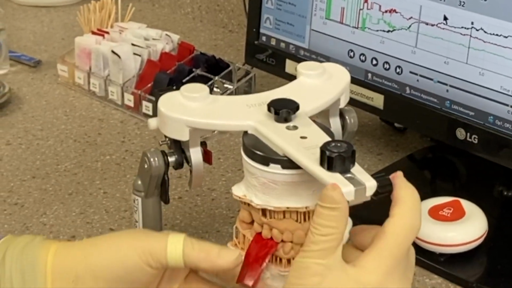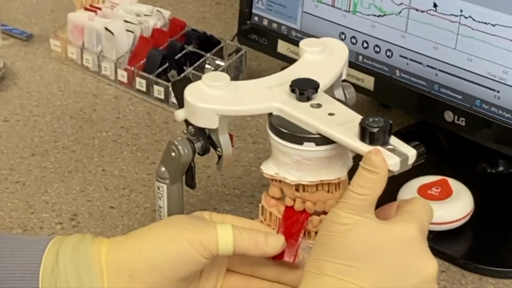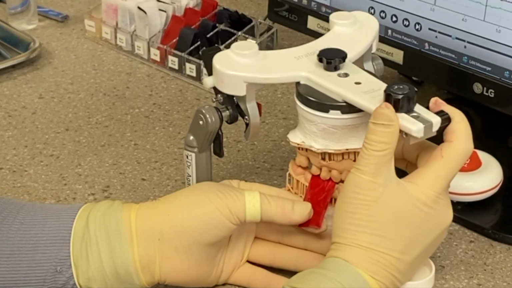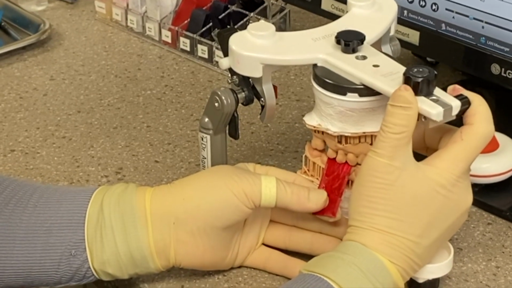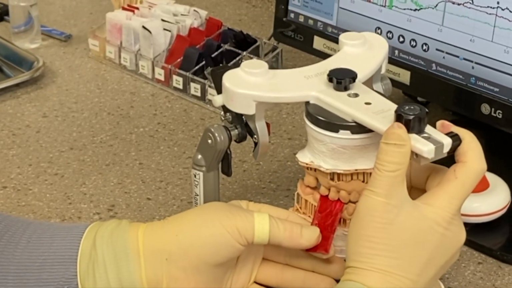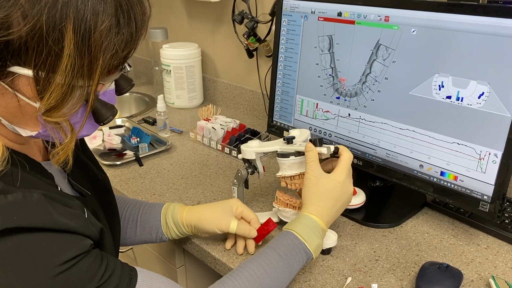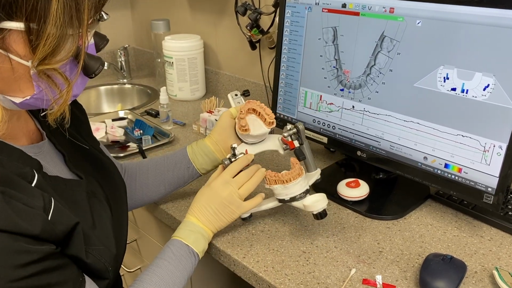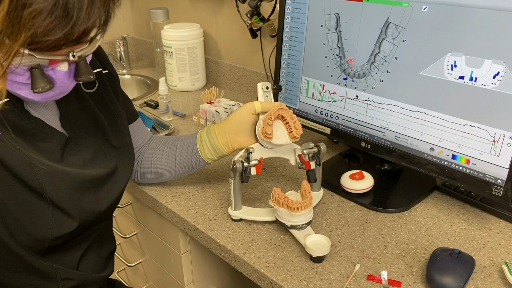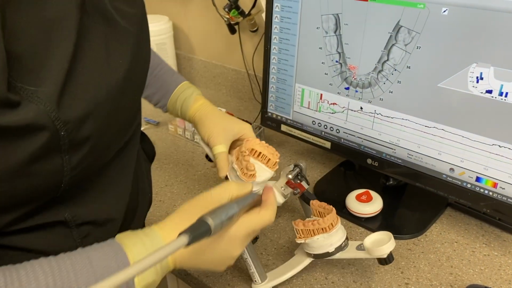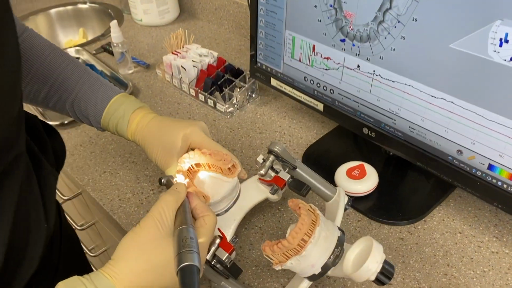So, same thing, just making lateral movements. Mark up that slide. And then I'm literally just going to take out that buccal cusp and reshape it. It's hard adjusting it sitting down.